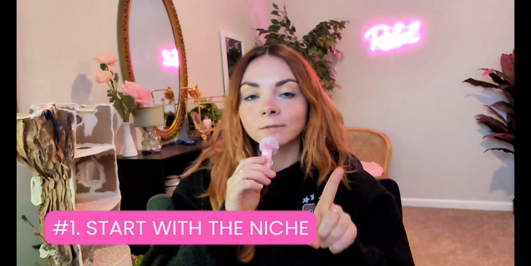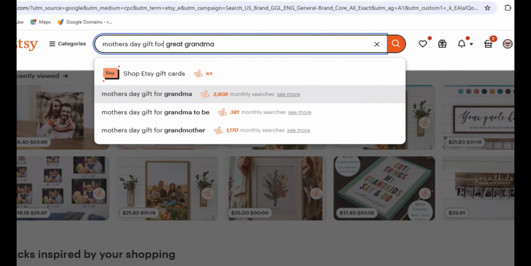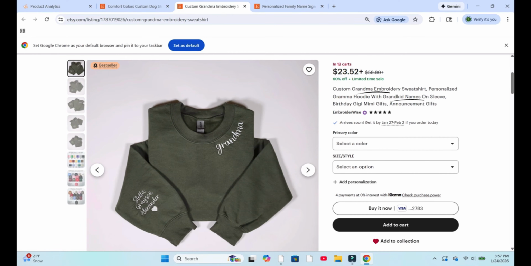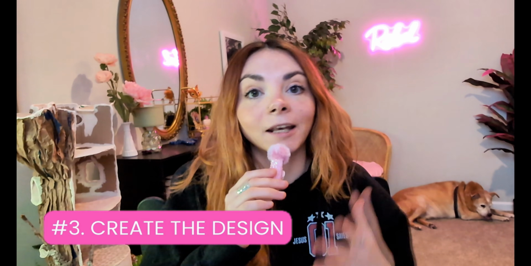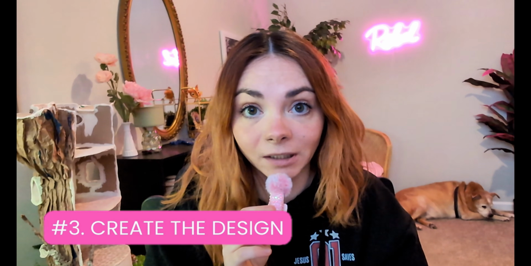Okay, so let's break down my actual design process. Here's what it looks like in literally just 3 steps. First, I start with the niche. Then I look at what's already selling based off data. Again, not emotions, not what I like, what is actually selling, being searched for, being bought, and being liked. And then I design a variation, not a copy. I want it to fit the buyer best.